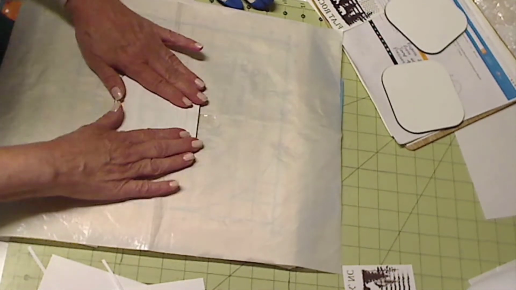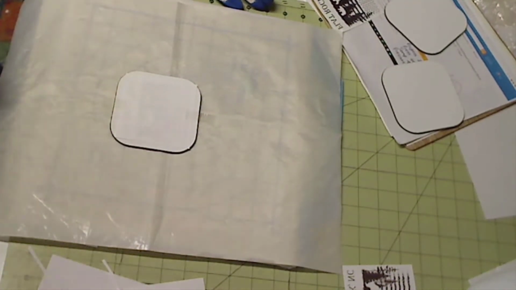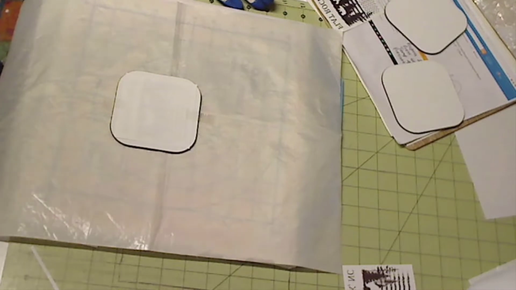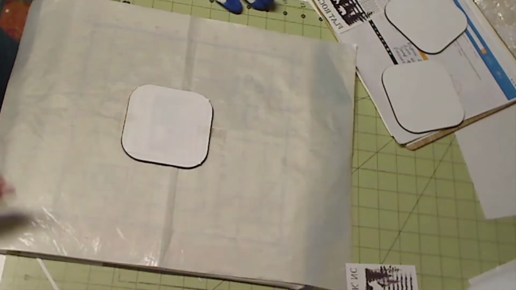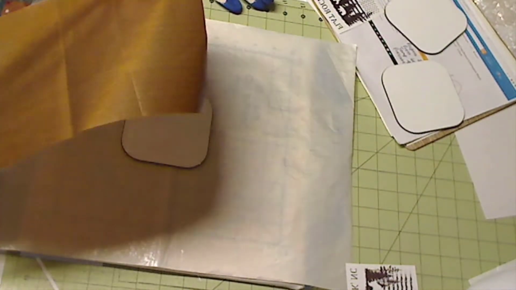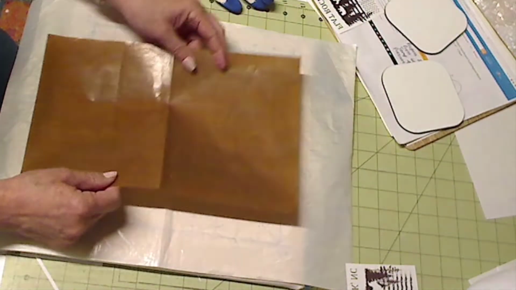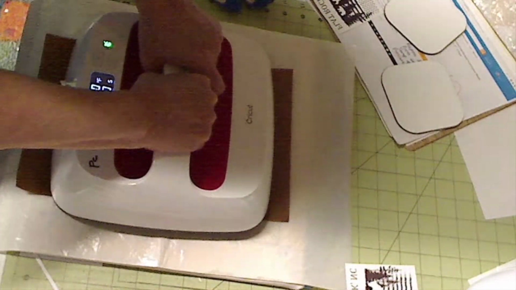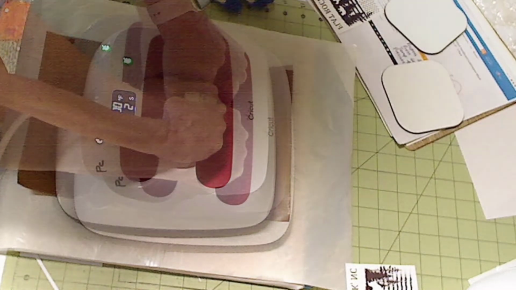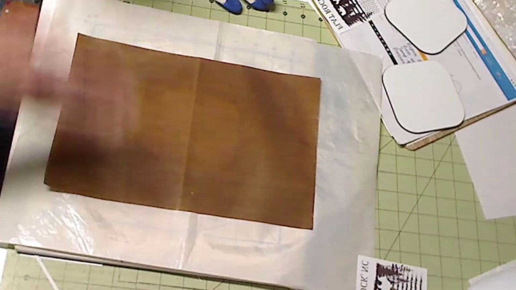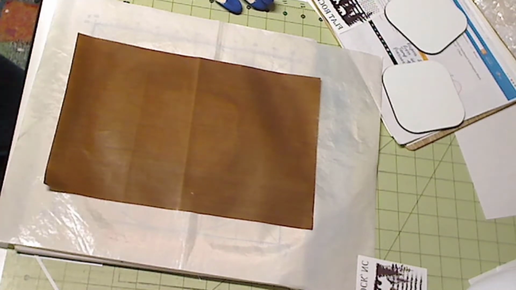Okay. All right. So now I have my heat press set at 400 degrees for 70 seconds, and it says to do it with a medium pressure. I'm going to put this other pad or this other Teflon sheet on top. I can't bring this over. And start 70 seconds. Okay. And it's smoking. Whew.